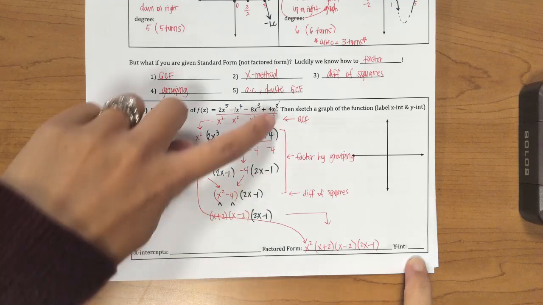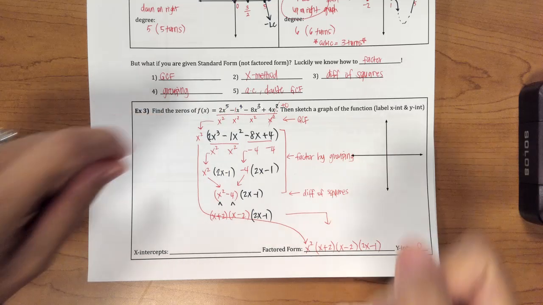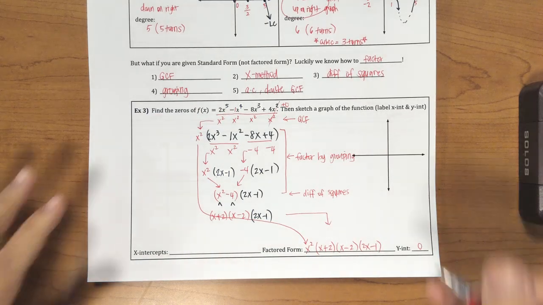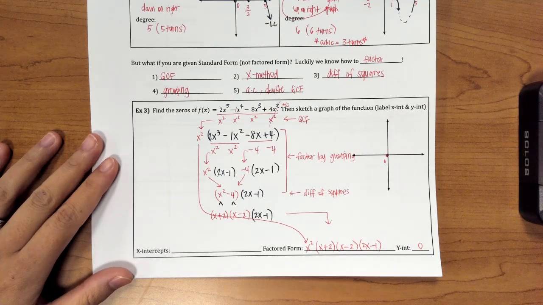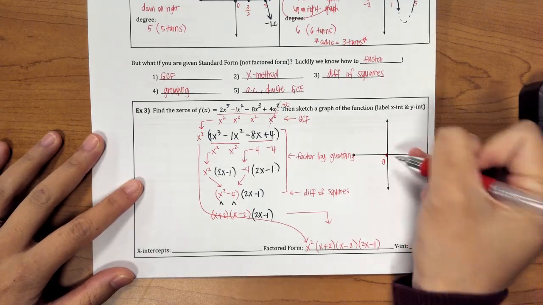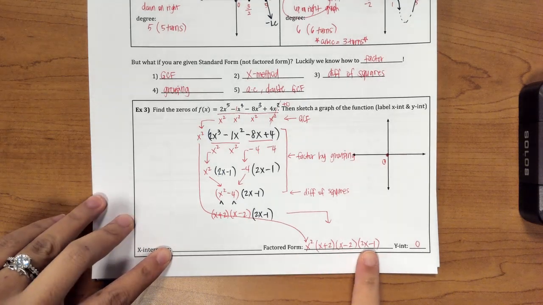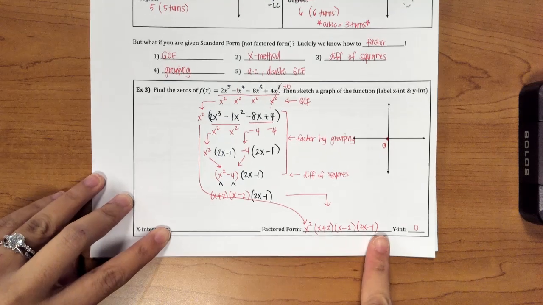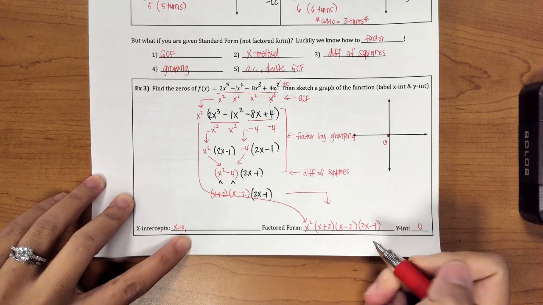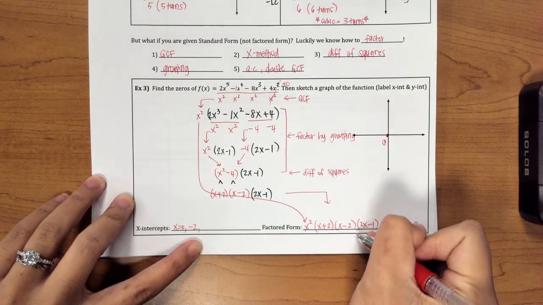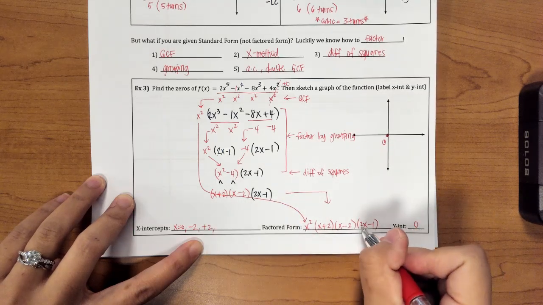My y-intercept, if you guys look up at the top, will be 0, because at the end there's like a plus 0 there. Okay. So I know there's going to be a y-intercept of 0. Let's make that clear. And my x-intercepts, if I take a look here, right, there's going to be 1, 2, 3, 4 of them, because there are 4 x's that I see. So there's going to be x equals 0, negative 2, positive 2, and then this one would be 1 divided by 2.